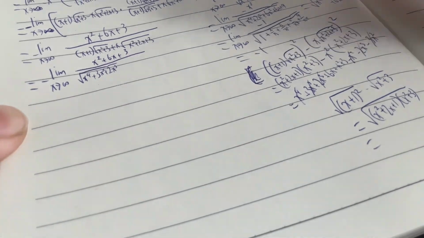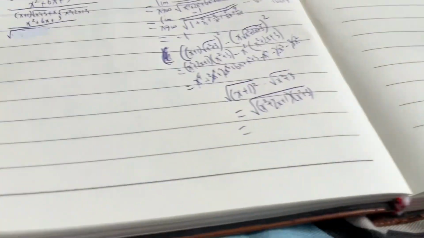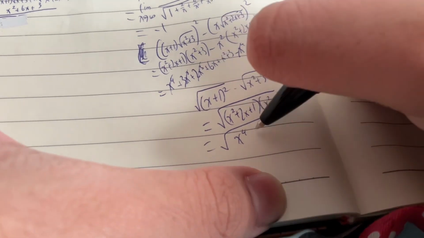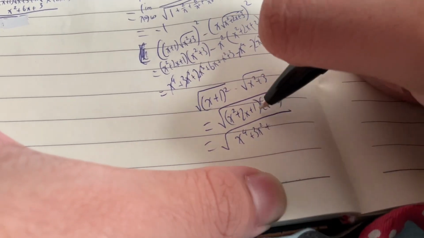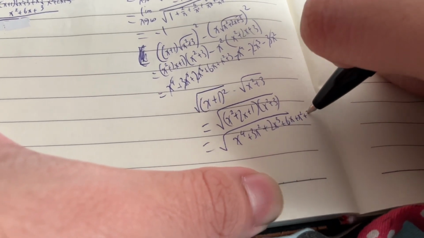And then, let me just do it here. Don't be lazy. Square root of x power 4 plus 3x squared plus 2x cubed plus 6x plus x squared plus 3.